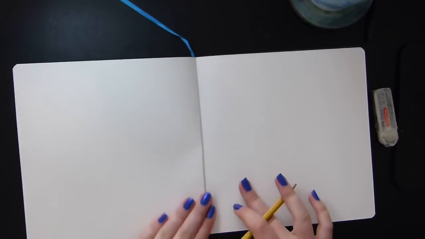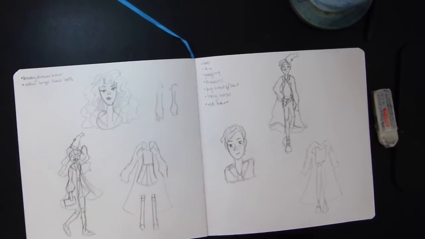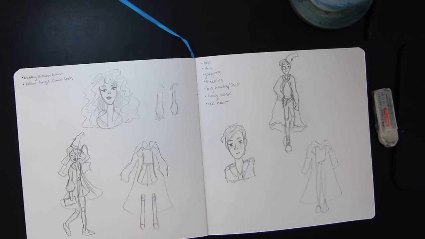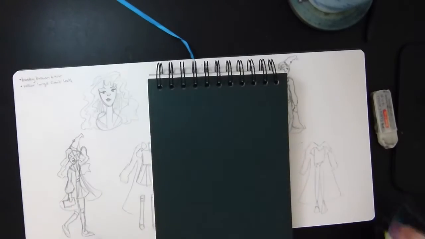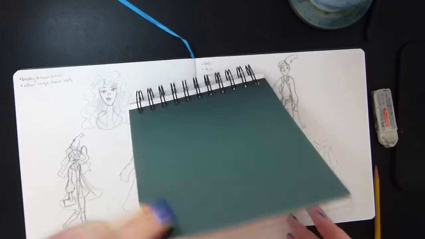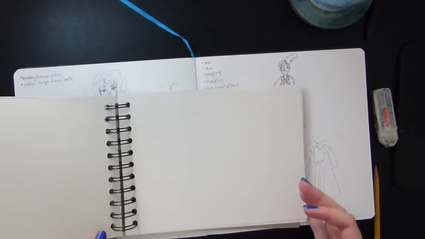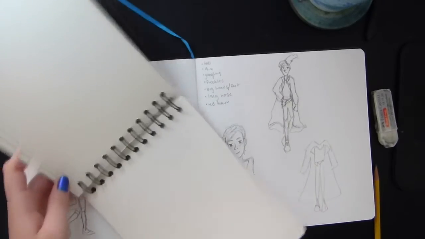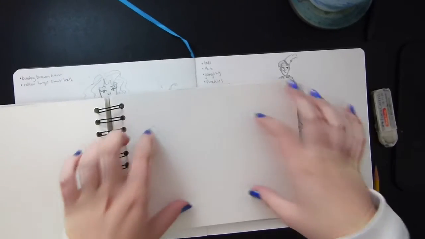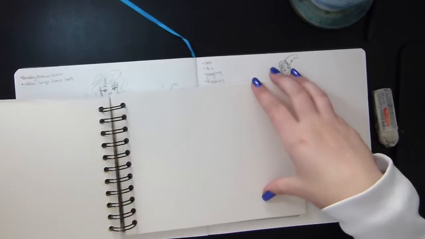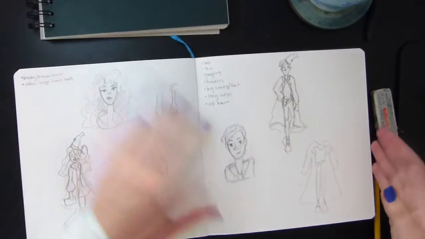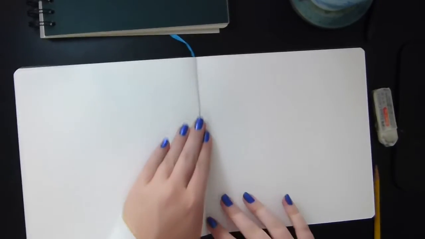Actually, should I bring in my Inktober sketchbook? We shall see. After I ink these two, I'm going to decide whether to use my Inktober sketchbook or this sketchbook, because the Inktober sketchbook is pretty small. If I wanted to fit all three of them on a page, I don't know if that will work. I might have to do just their top half and put it up here, or I can do full body and do it from here. Or I might do both. Never know. I guess we'll see.